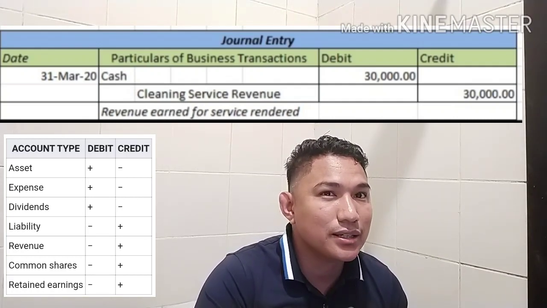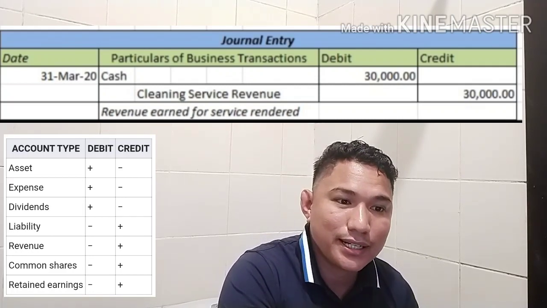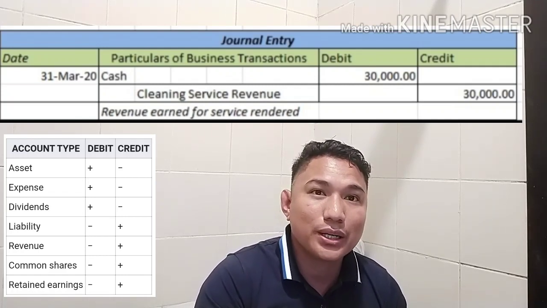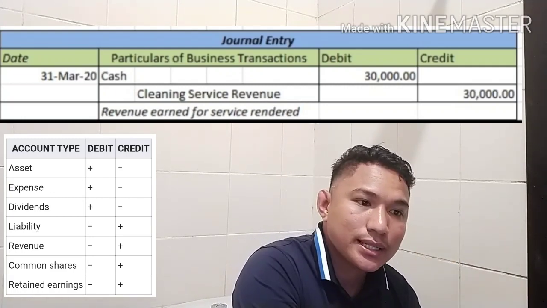Again, your cash increases. Cash is an asset account. Asset has a normal balance of debit. Once your asset account increases, you have to put it in the debit side, and once your asset account decreases, you have to put it in the credit side. Cleaning service revenue is a revenue account. The normal balance of a revenue account is credit. Once your revenue increases, you put the amount in the credit side.